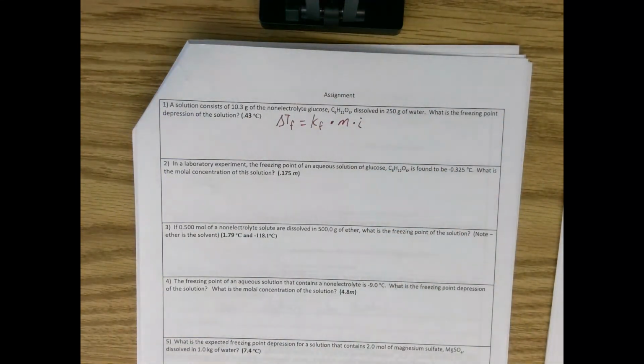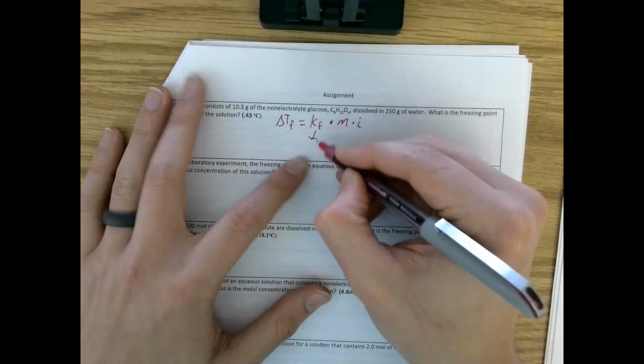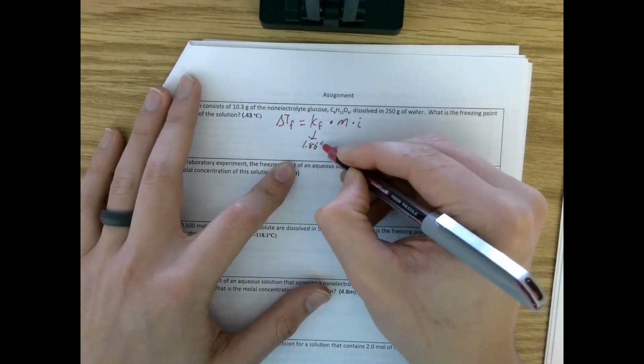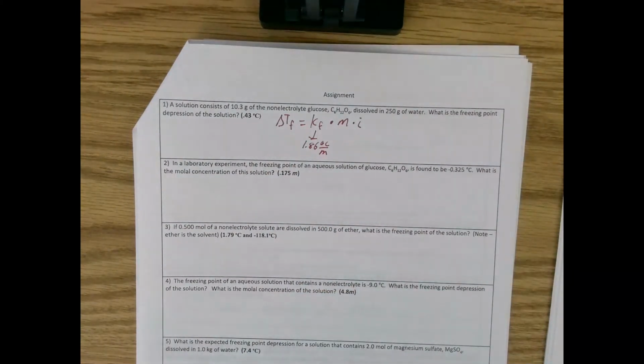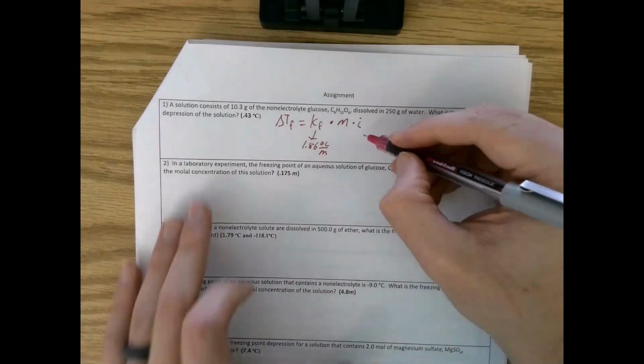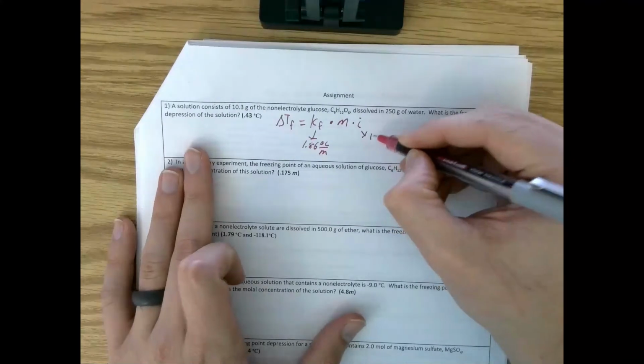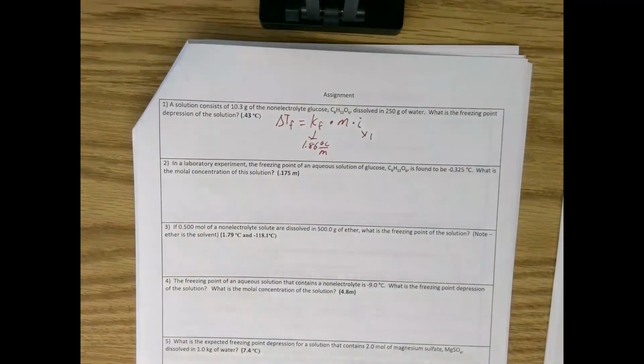So let's get the two easy numbers first. Where do I get Kf from? Just the table. That's easy, right? So it's 1.86 degrees Celsius per molal. And what is my i value? Just 1. Does C6H12O6 dissociate in water? No. So 1 glucose makes 1 glucose. It doesn't break apart.